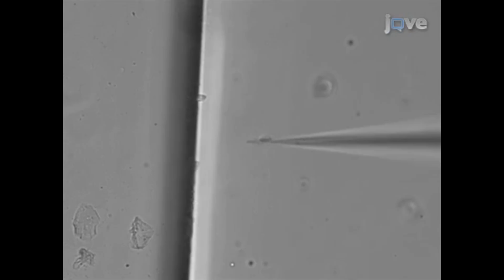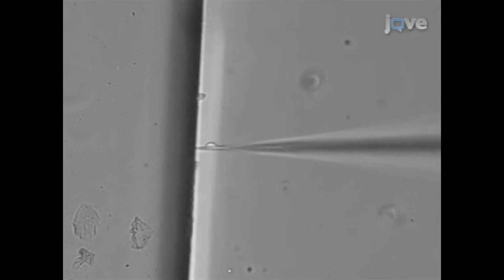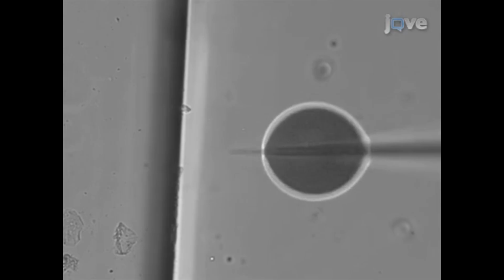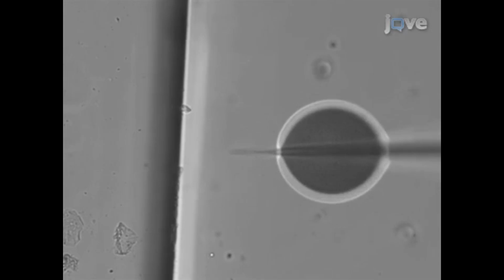When the needle gets clogged, move the needle to the broken piece of glass. With the glass and needle in the same focal plane, gently ram the needle into the glass. Test that the needle is unclogged by pushing the injection button and seeing if any fluid exits the tip of the needle.